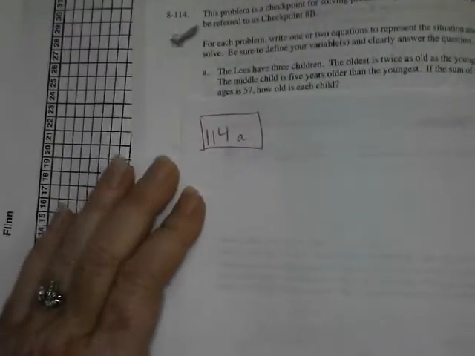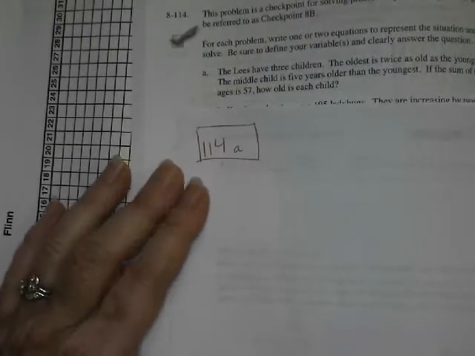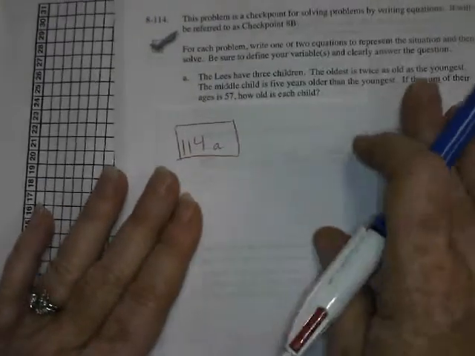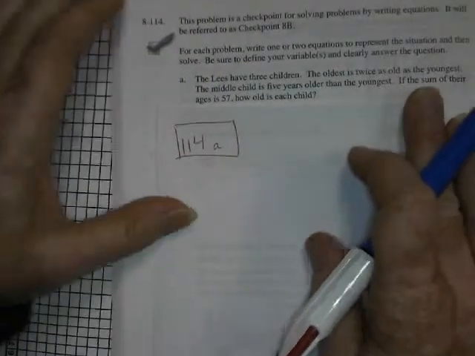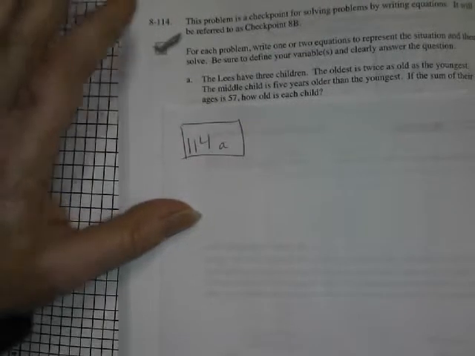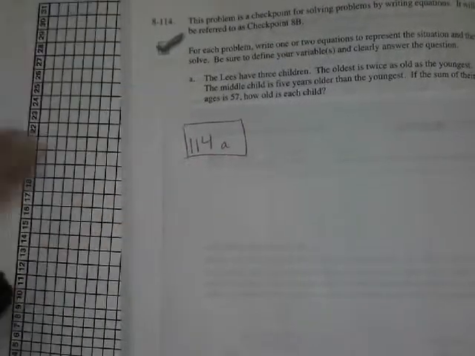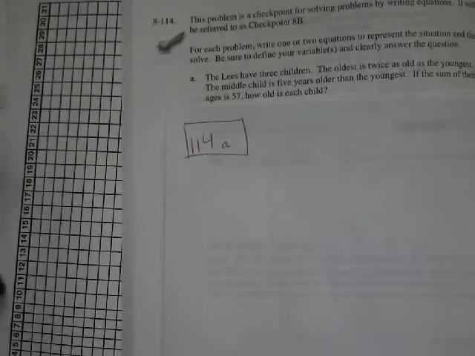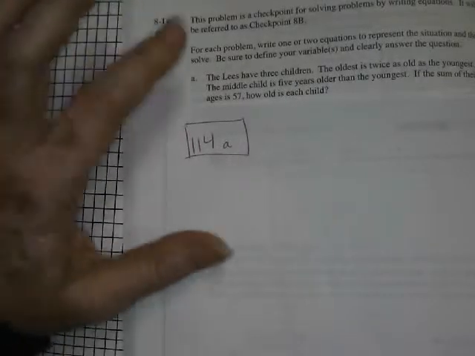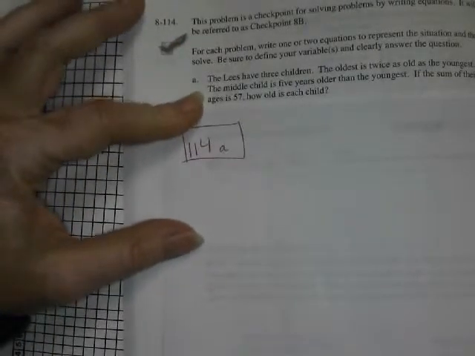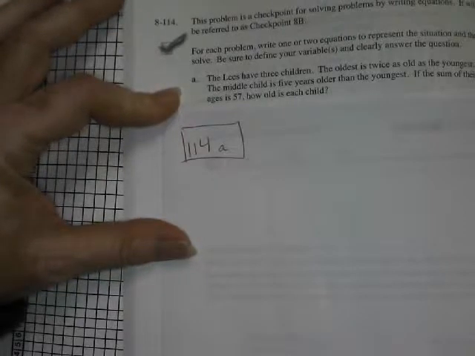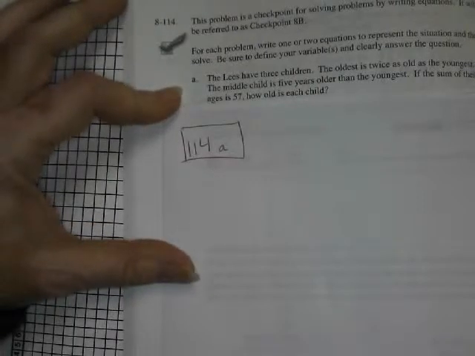So there's all that. But I still like doing this one because these are kind of important, and these remind me of when we learned about systems of equations and they were filling the pool, and then the other people were draining the pool, and you have to do a let statement. So in this one it says the Lees have 3 children. The oldest is twice as old as the youngest. Oh, now that's already confusing.